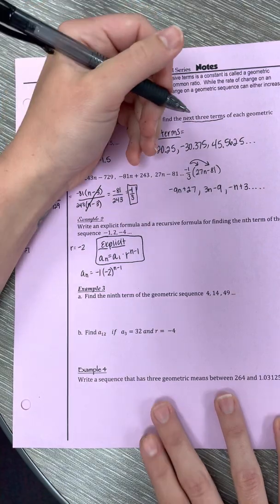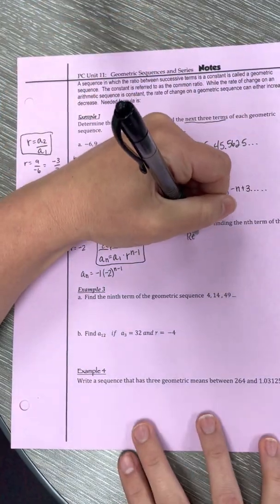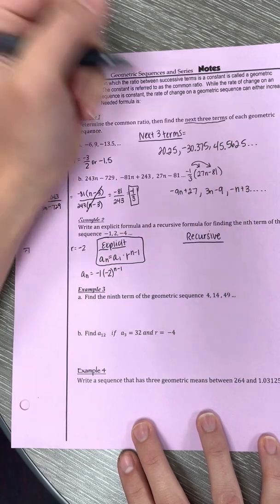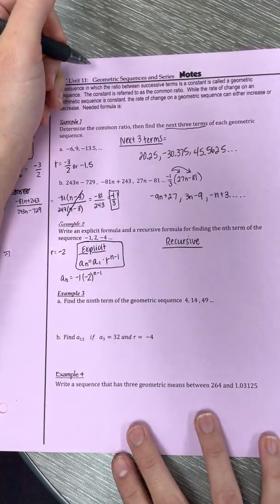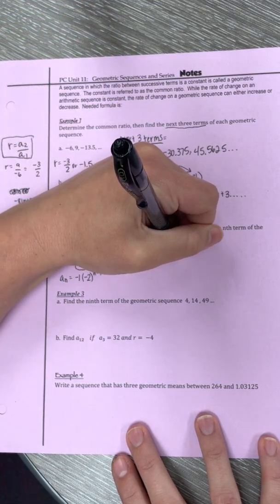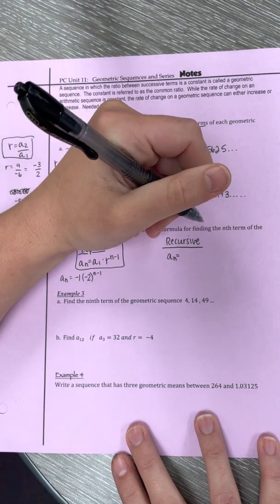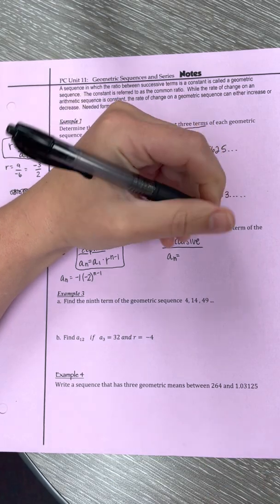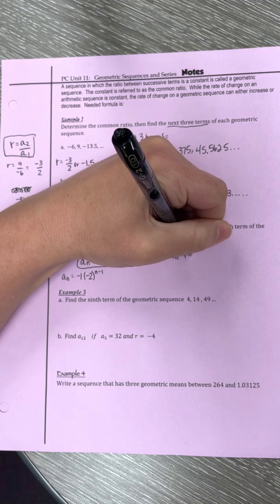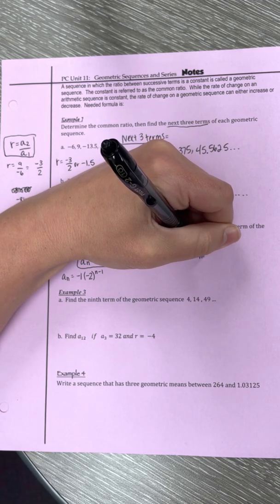Okay, and then we have recursive. We have an is equal to r times an minus 1.